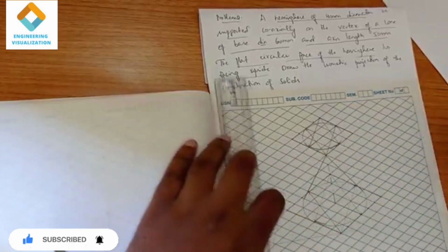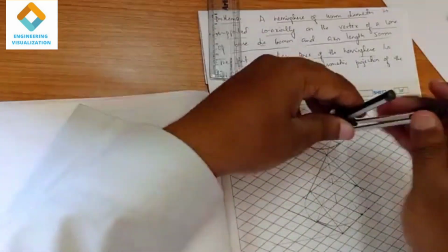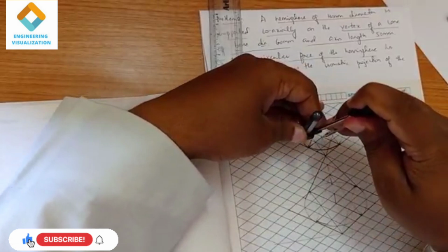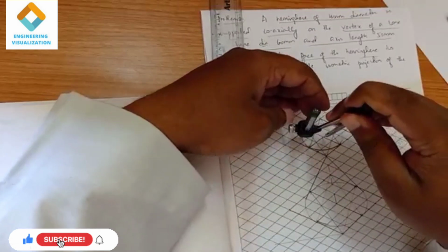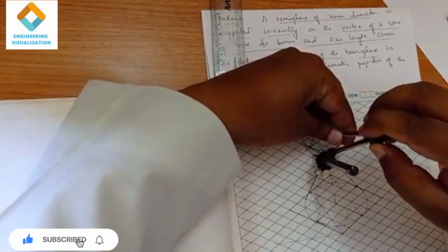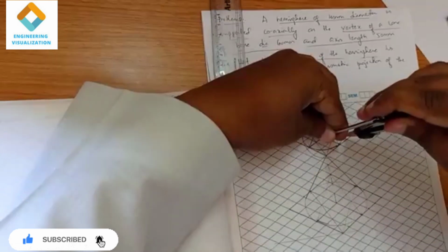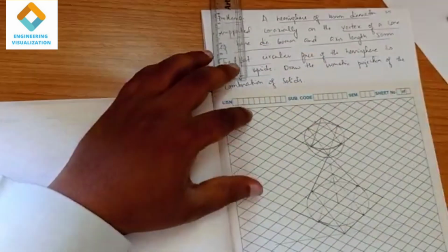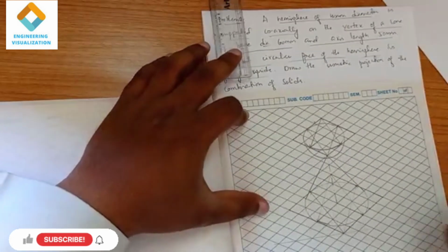From this center point, we construct the lower part from this point to here, take exactly here and join it like this. So this completes the problem.